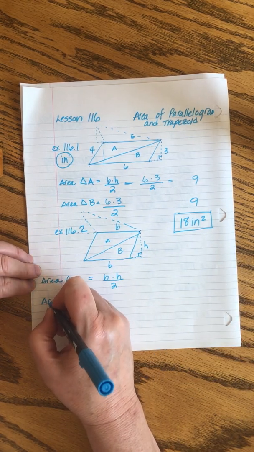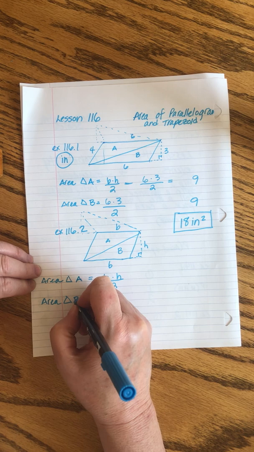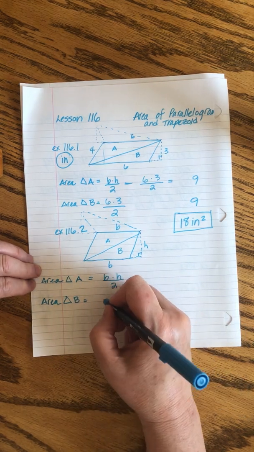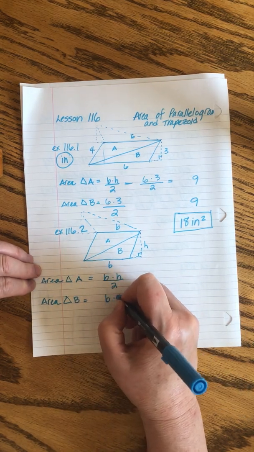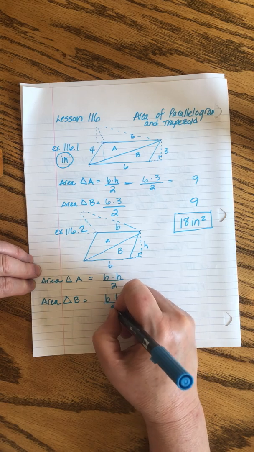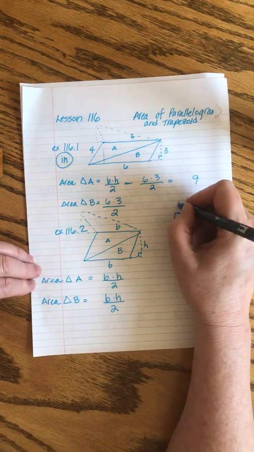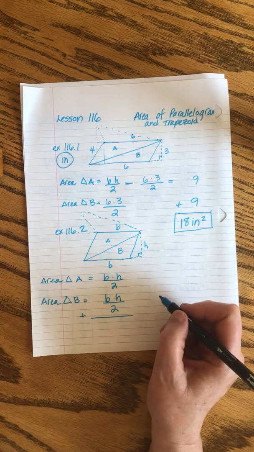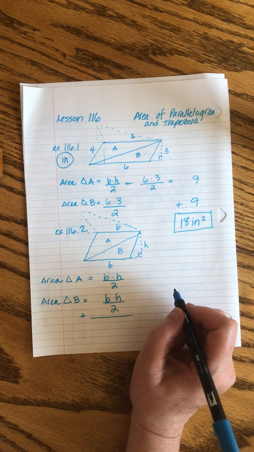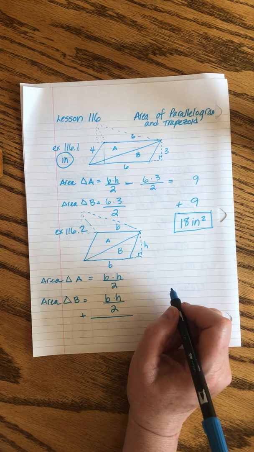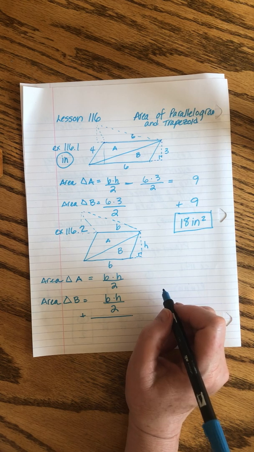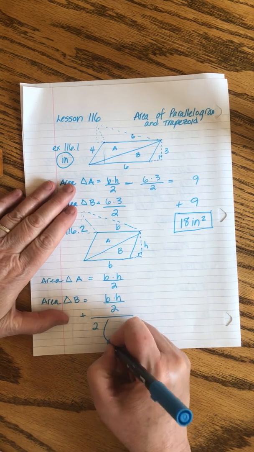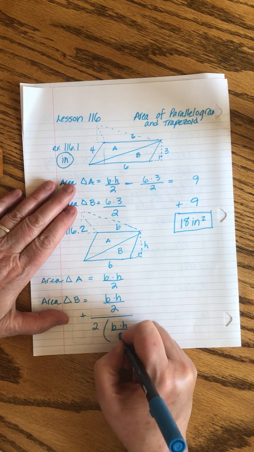The area of triangle B, I can see is going to be exactly the same. B times H over 2. And when I add them, as I did there, I'm going to get 2 times base times height divided by 2, right?